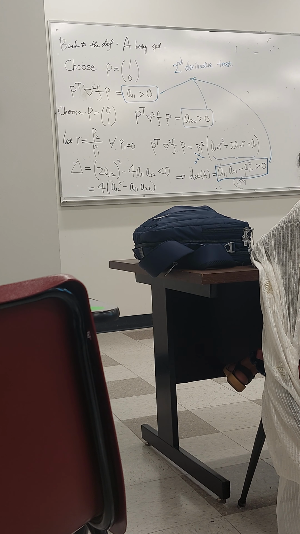And theta is the angle. By angle, we mean, because we have 2 vectors, right, we actually have 2 angles between them. So we choose the angle that is between 0 and pi. So theta is the angle, in 0 to pi, between the gradient of f and p.